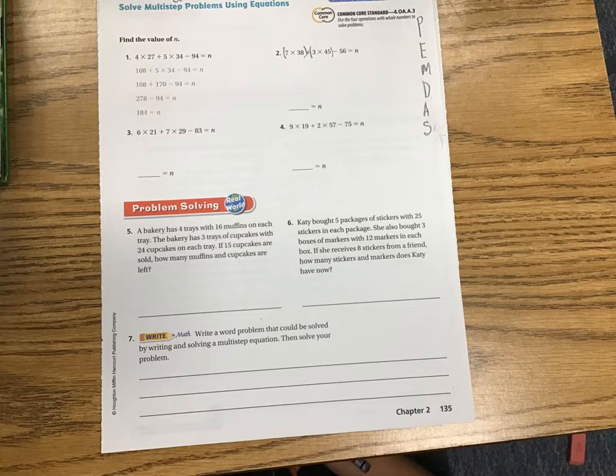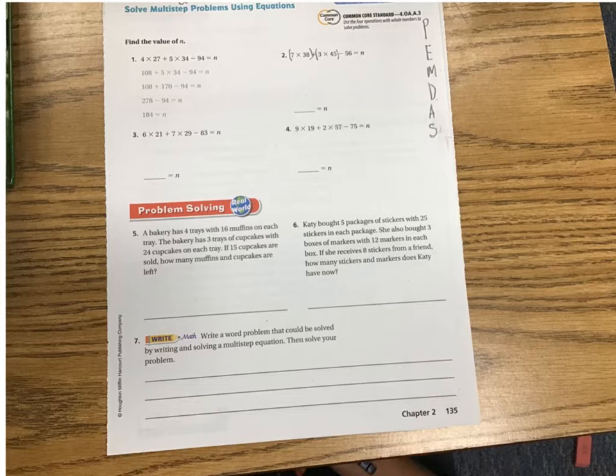Make sure you write this down on your paper so that you can refer to this in your homework, okay? Then P stands for parentheses.